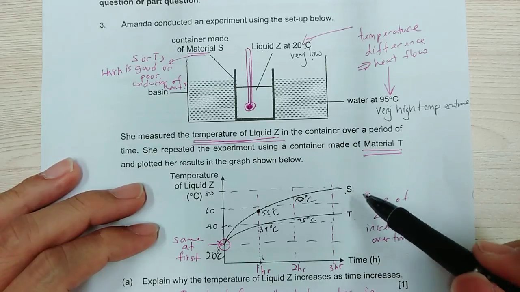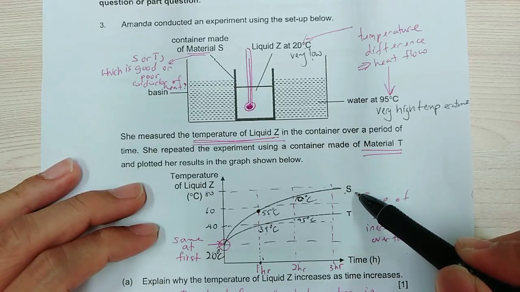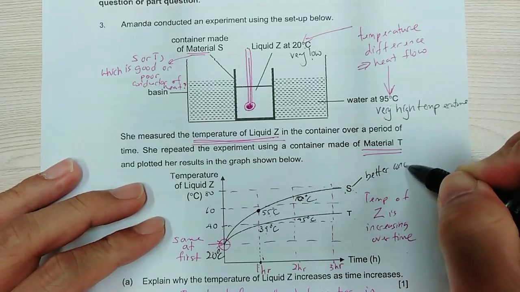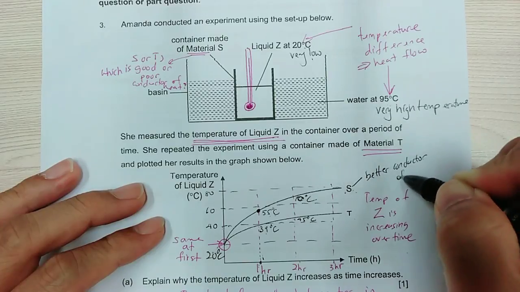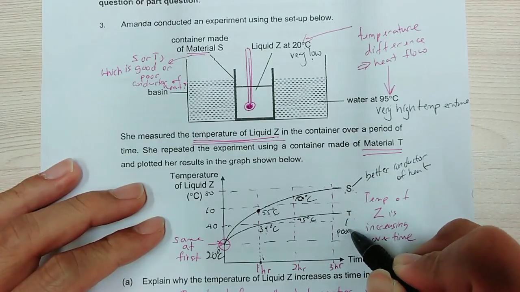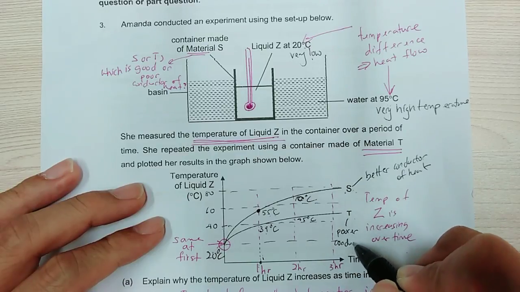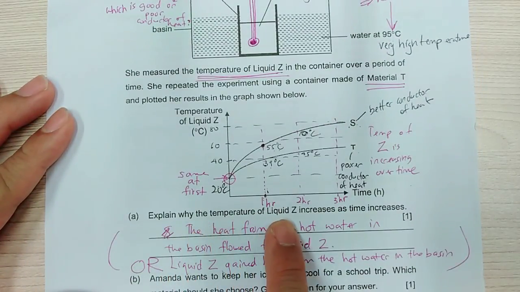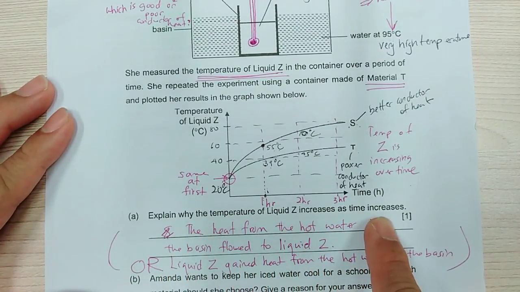If you say that S is a better conductor of heat, you are correct. Write this down. Better conductor of heat. And T, of course, will be a poorer conductor of heat. So let us try to explain why the temperature of the liquid Z increases as time increases.